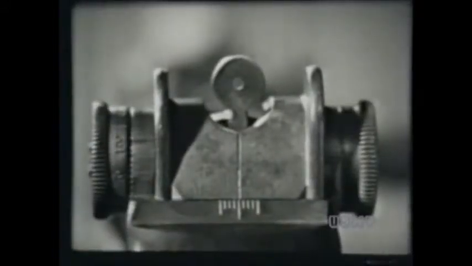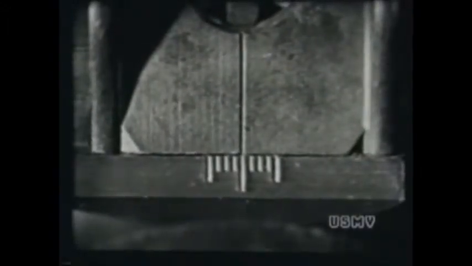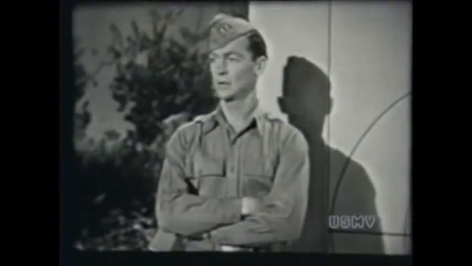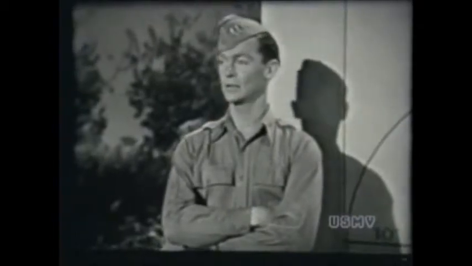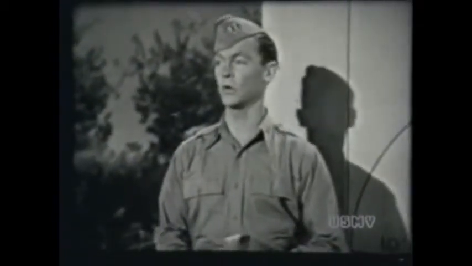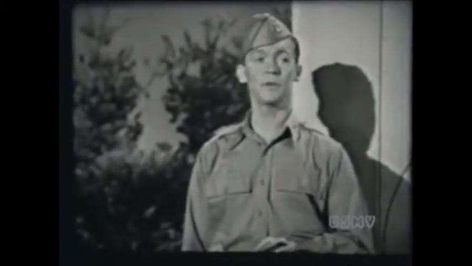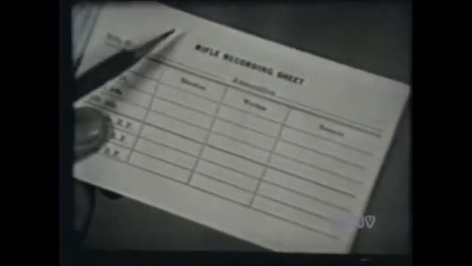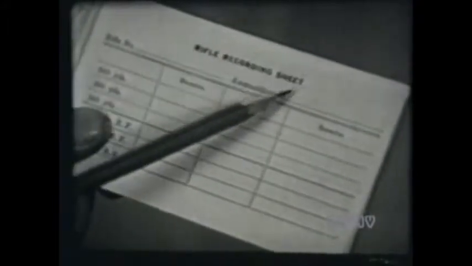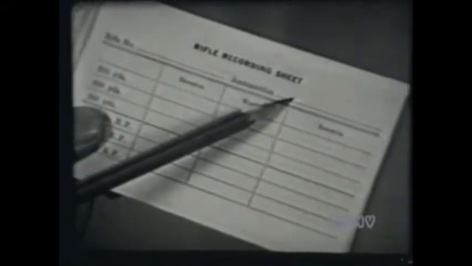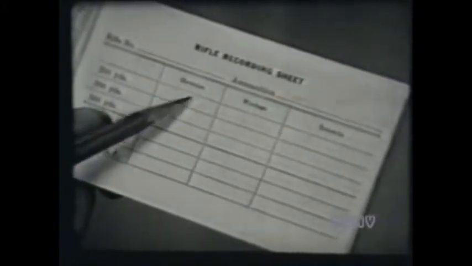Now, if there had been no wind, and your wind gauge would have been centered, your correction would have been 2 clicks to the right of center. And that's your 0 windage, 2 clicks right. Put it down in the space provided for it, under the M1 target, 2 clicks right. And now you're ready to fill out your rifle recording sheet. Put down your rifle number, the ammunition lot number from the base of one of your cartridges you were using, 0 elevation for 200 yards, and 0 windage for 200 yards.